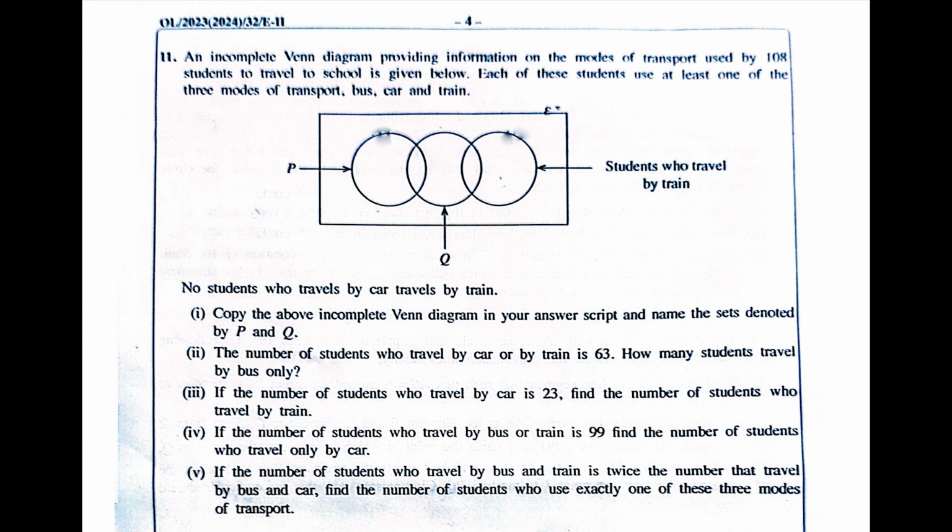An incomplete Venn diagram providing information on the modes of transport used by 108 students to travel to school is given below. Then the total is given. What is the total? 108.